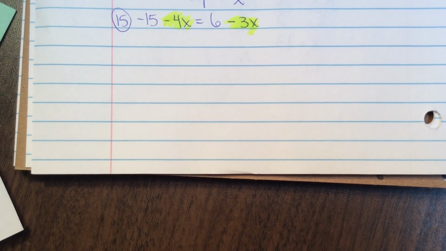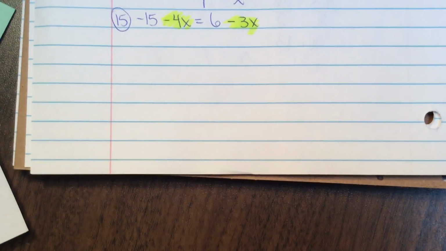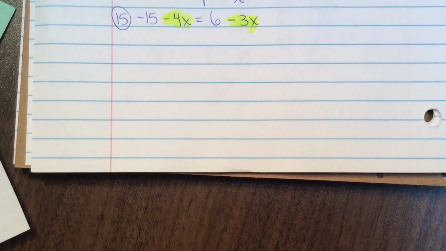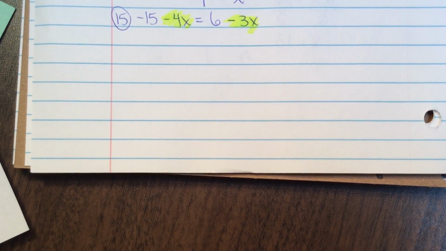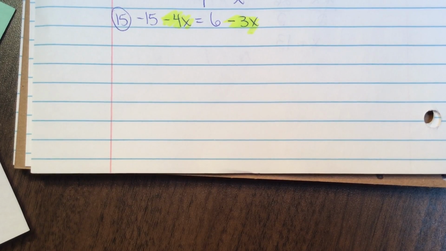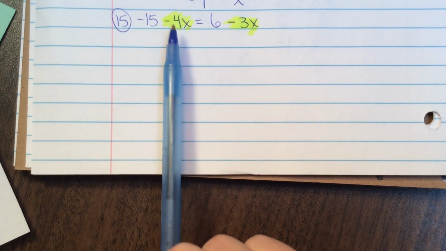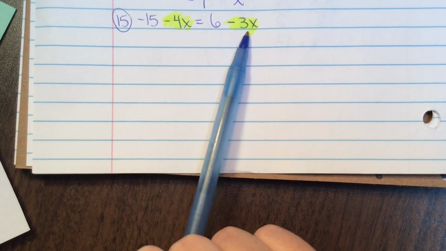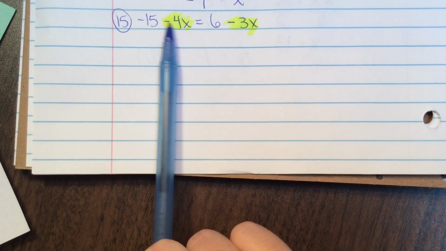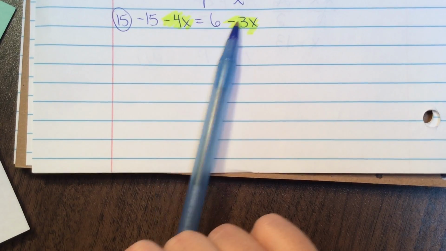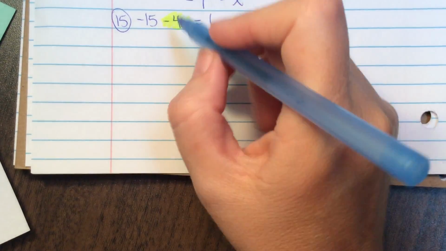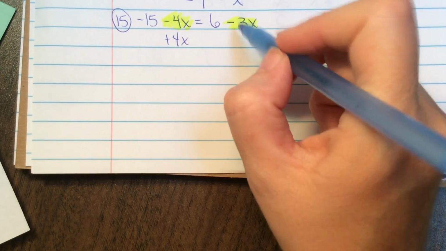So again, which one is smaller? Always think about what the opposite would be if it was positives. If they were positive, 4 would be bigger, right? So if they're negatives, 4 would be smaller. And they are negatives, so 4 is actually smaller. So that's the one I'm going to move.